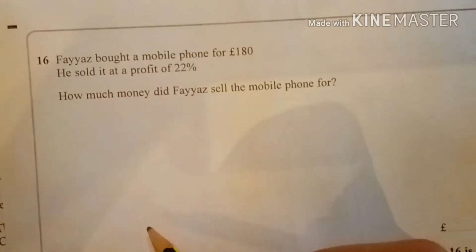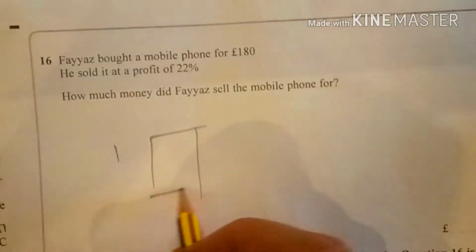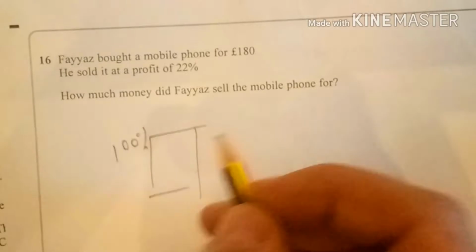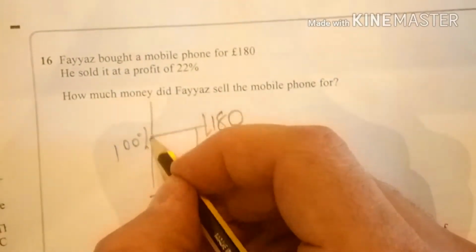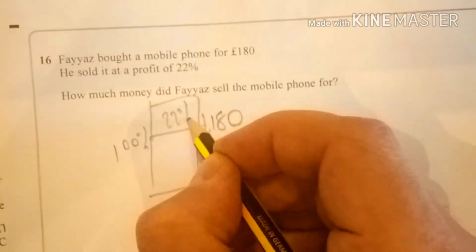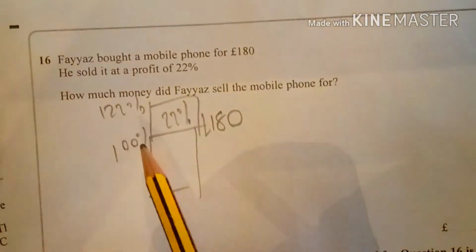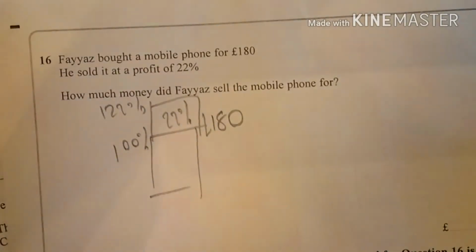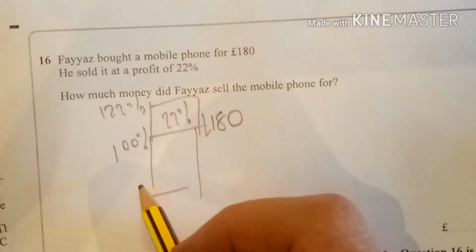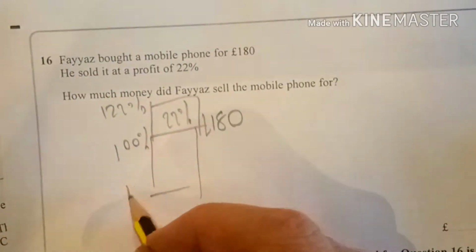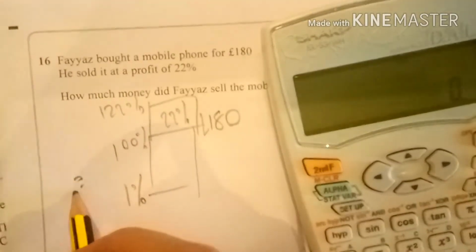Now I am a big fan of ratio bars. I know people don't like it, but here's my bar, 100% at the top. He bought a phone for £180. Okay, he made that 22% profit, which means this is now 122%. Now I want to work out 122% of 180. Now you might know your shortcuts to do it, but I always like to do it a long way, especially because this is a calculator paper. Always like to work out what 1% is. So to do that, I've got to divide both sides by 100.